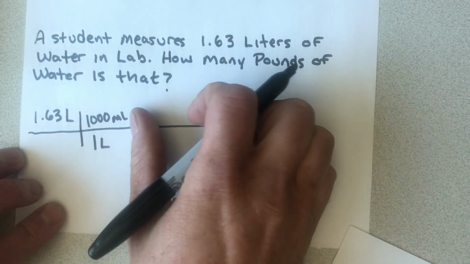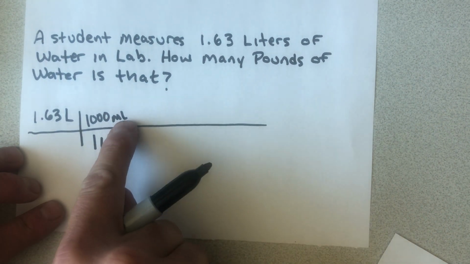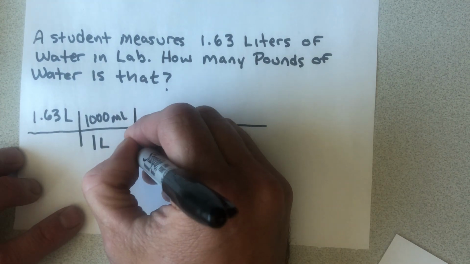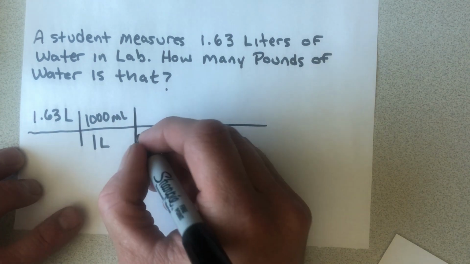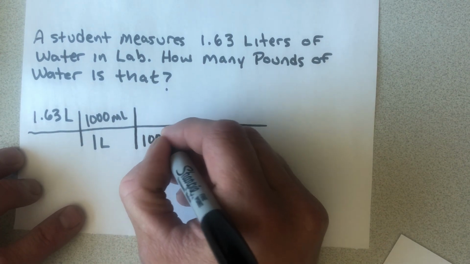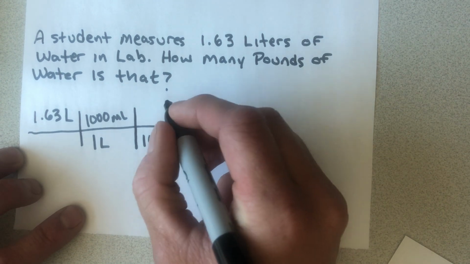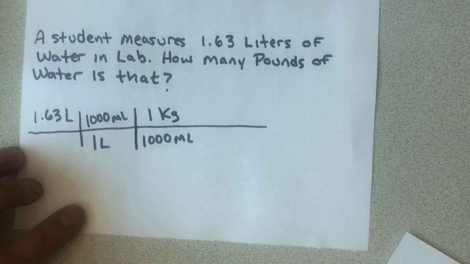And if we were to stop and solve the problem there, we would be answering in milliliters, but we don't want to do that, okay? So we gotta do another one here. And I know that 1,000 milliliters is equivalent to 1 kilogram of water.